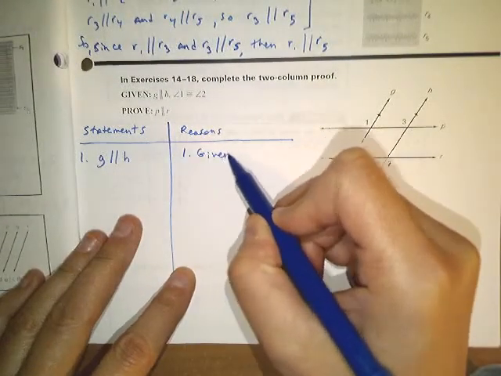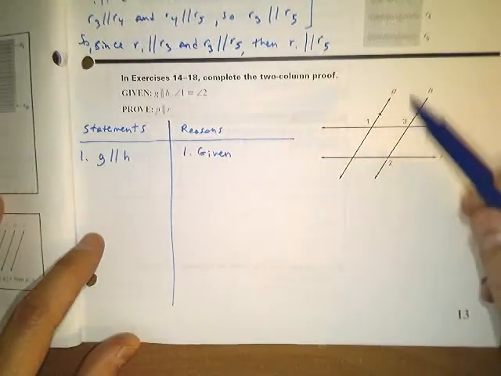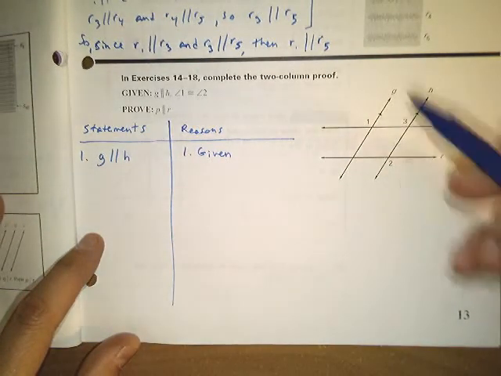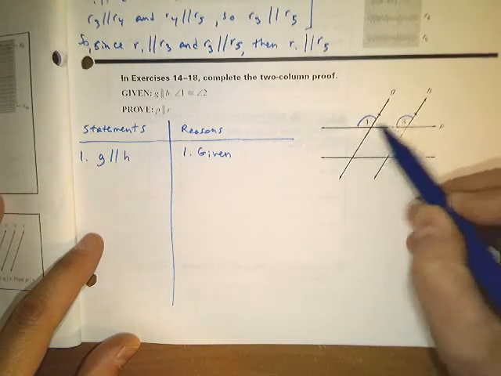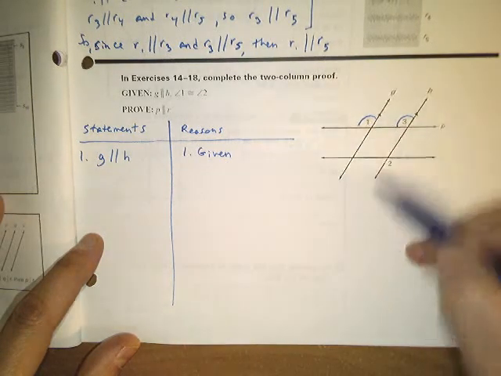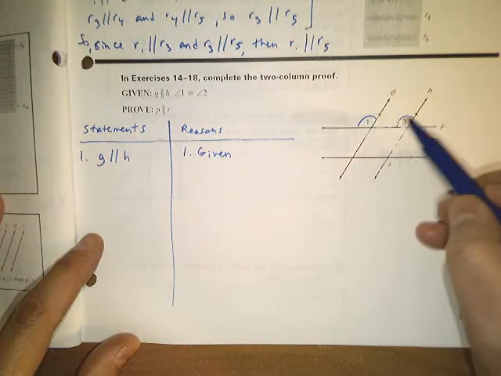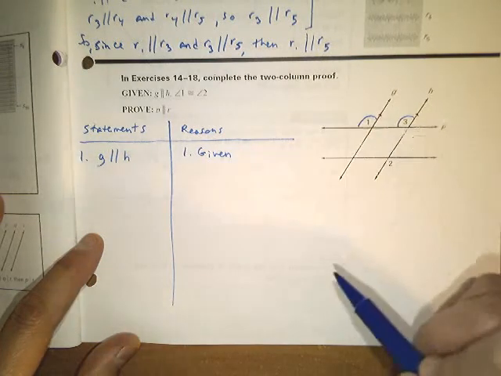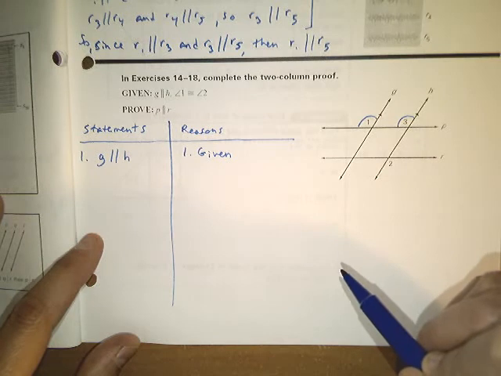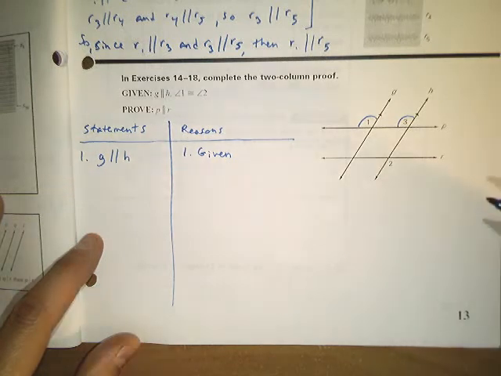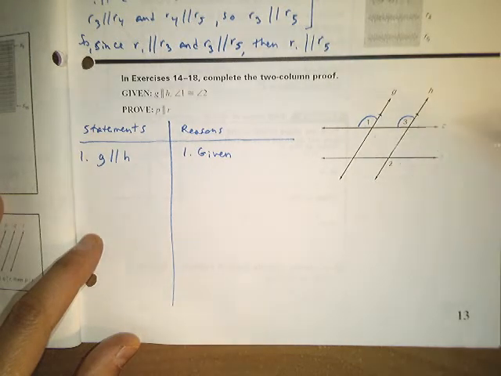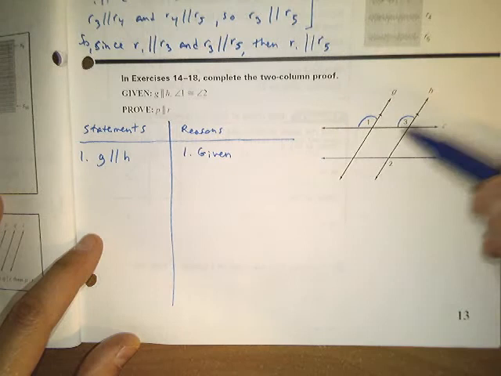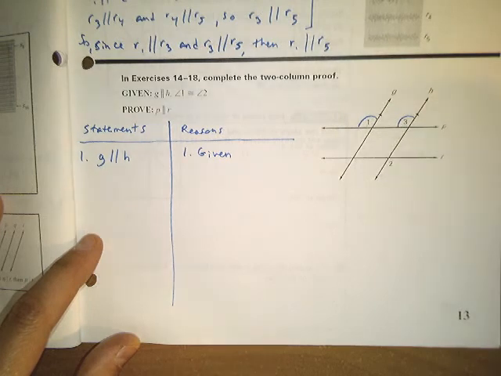Now, if G and H are parallel, what do we know? Well, I know that angle 1 and angle 3 would have to be congruent because they're corresponding angles alongside these two parallel lines, G and H. I might be able to prove some vertical angles. I don't know if that would help me, but since these aren't really labeled, I'm assuming that I'm not going to use a vertical angle theorem here.